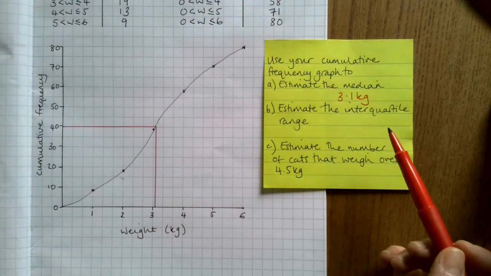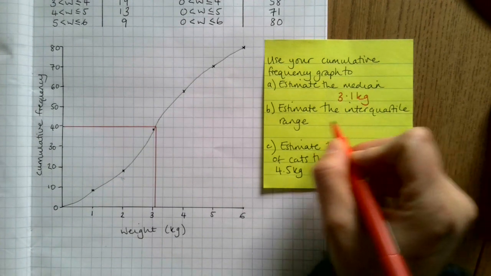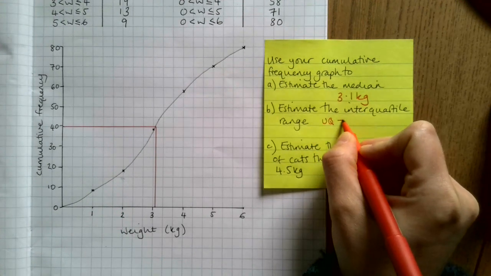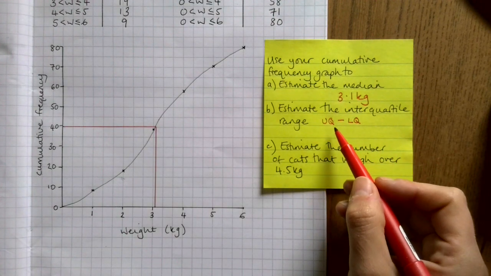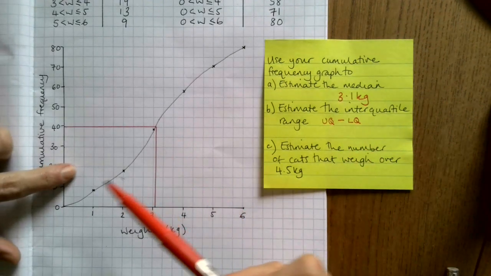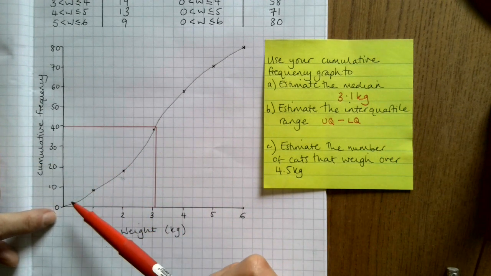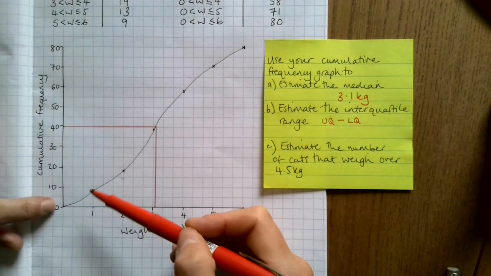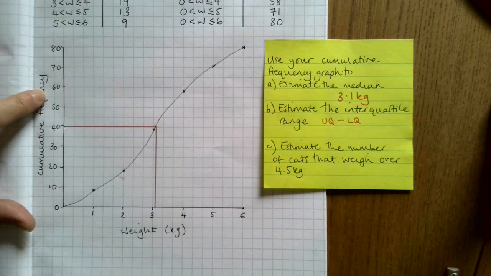The next one, estimate the interquartile range. So the interquartile range is the upper quartile, let's write UQ for that, take away the lower quartile. Okay, so we're going to need to figure out what the upper quartile is and what the lower quartile is. So the lower quartile is a quarter of the way up the data, and the upper quartile is 3/4 of the way up the data. So the upper quartile, if there's 80 cats, 3/4 of the way up, that would be at the 60th cat.